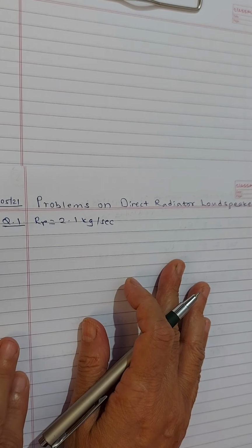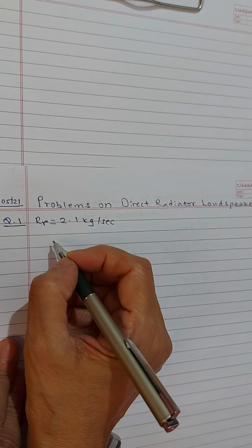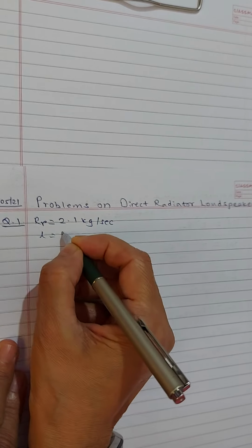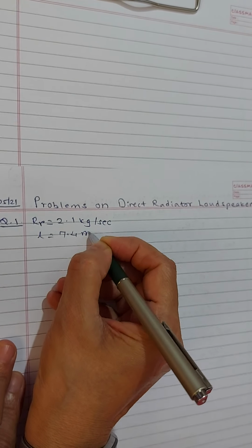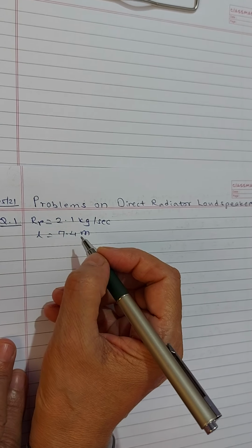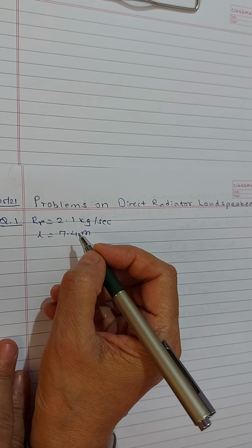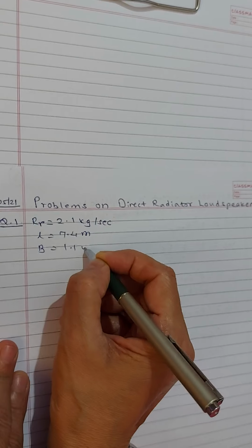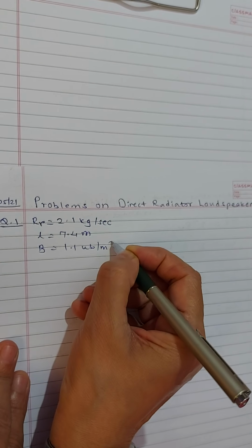Its voice coil is 7.4 meters in length, so the length is 7.4 meters, and suspended in a magnetic field of B equal to 1.1 Webers per meter square.